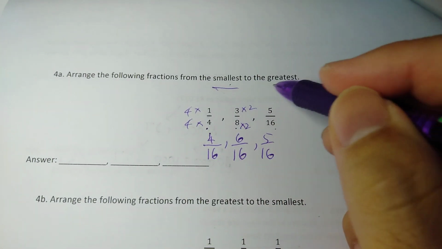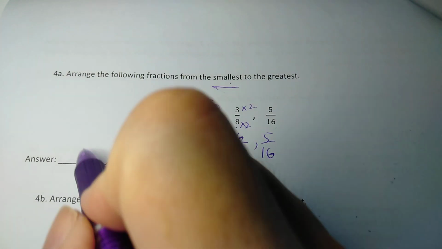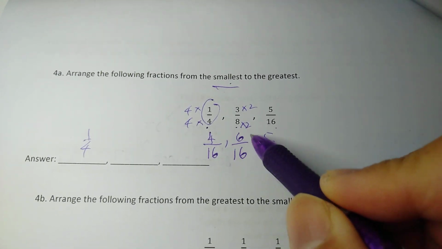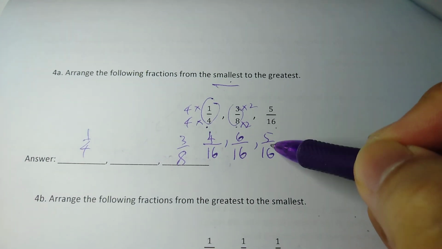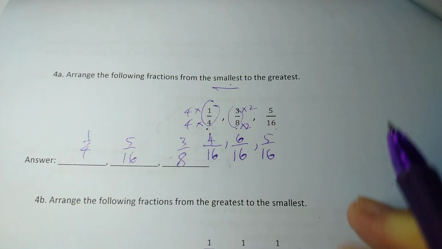So we're supposed to arrange from smallest to greatest. The smallest one will be 4/16, right? So 1/4 is the smallest. What's the option as the greatest? Greatest is 6/16. So 3/8 is the greatest, I put it on the right hand side. This one is in the middle between 4 and 6. So this is 5/16.